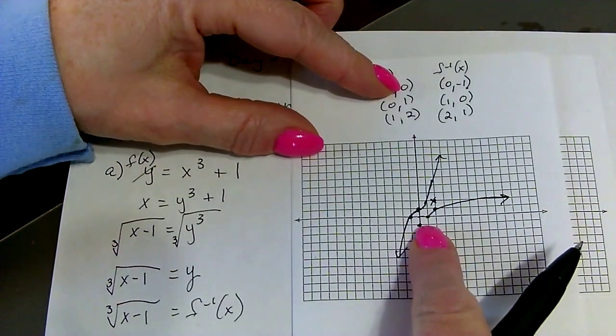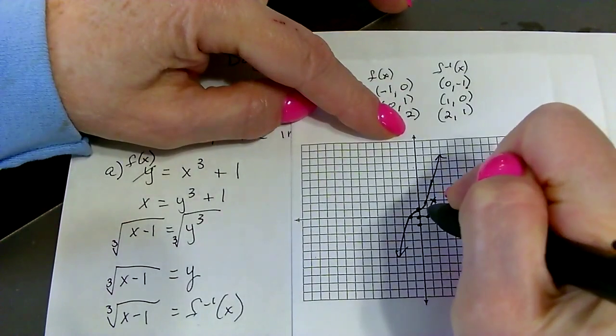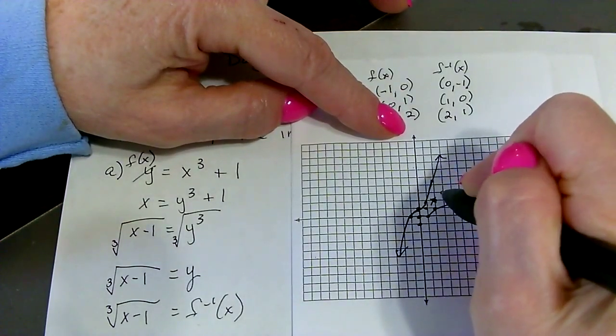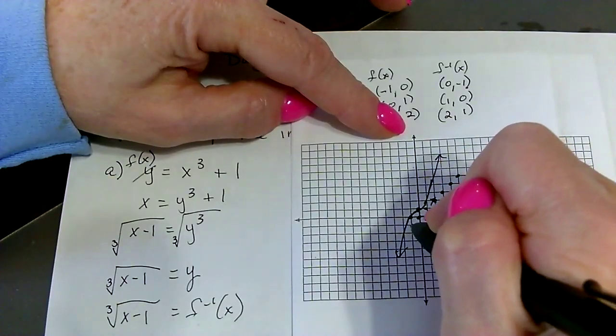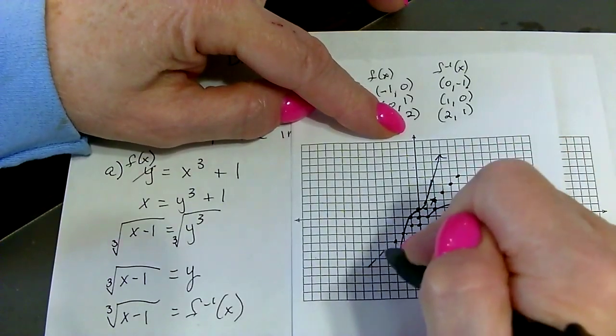Okay, I'm going to go ahead and plot my y is equal to x. So here's 0, 0, 1, 1. I guess I should have left that dot, so I'm going to use it now. 2, 2, 3, 3, 4, 4, 5, 5. I'm coming down here to -1, -1, -2, -2, and so on. And we'll draw that dotted line.